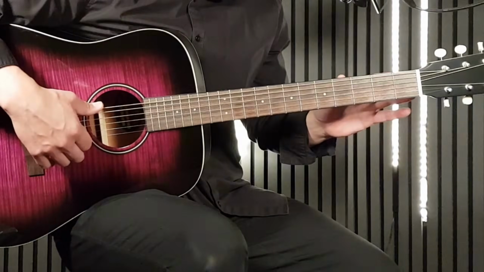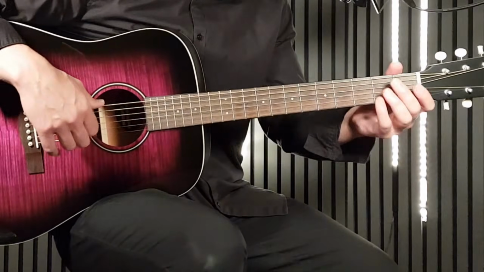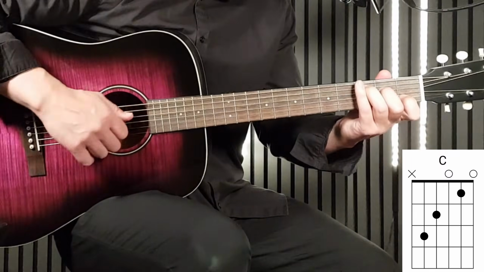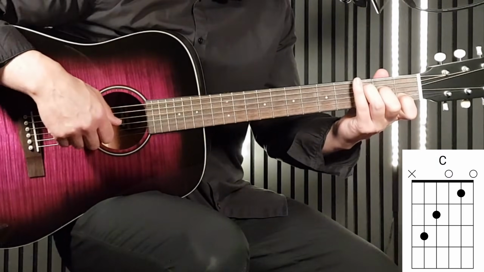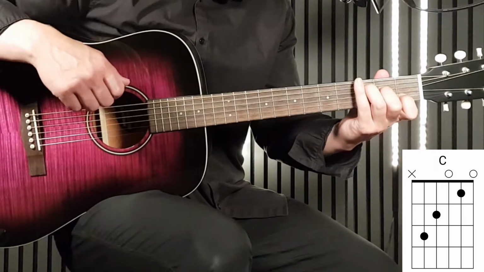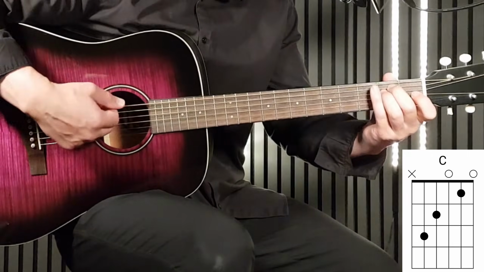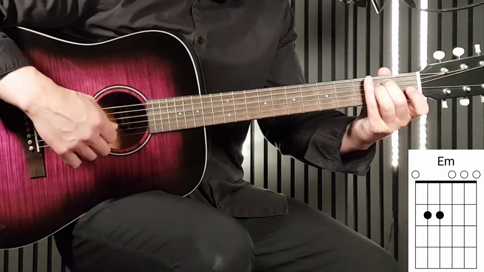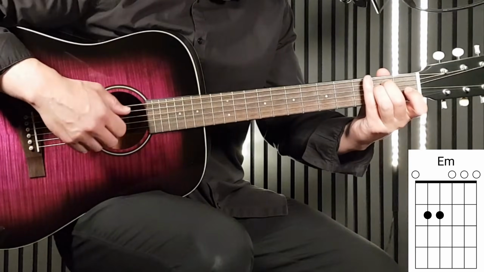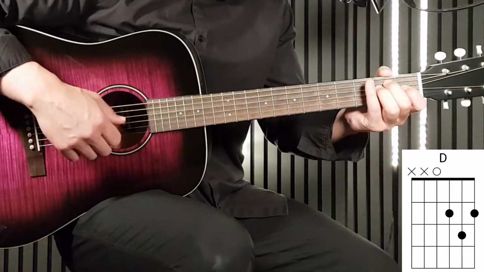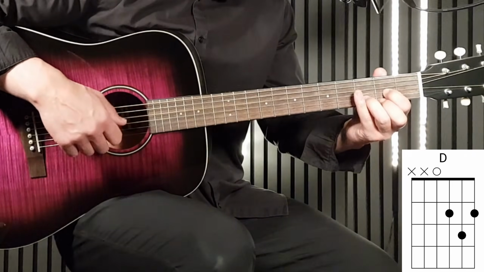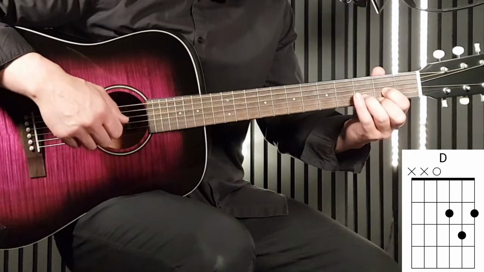No need for any capo here, and we have a couple chords to go over. So let's start with the C first. That goes 3rd fret A, 2nd fret D, open G, 1st fret B, and open E. We have E minor next. That will be open E, 2nd fret A, 2nd fret D, open G, open B, and open E. D: open D, 2nd fret G, 3rd fret B, and 2nd fret E.